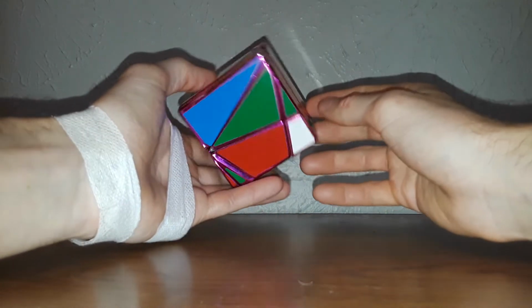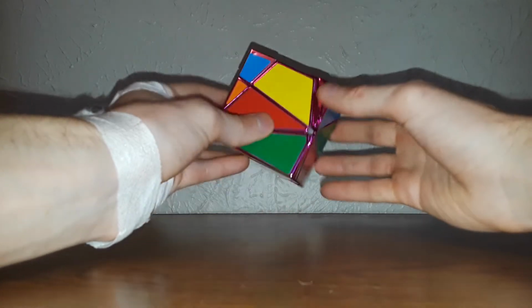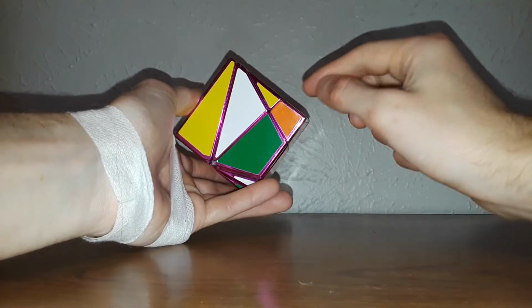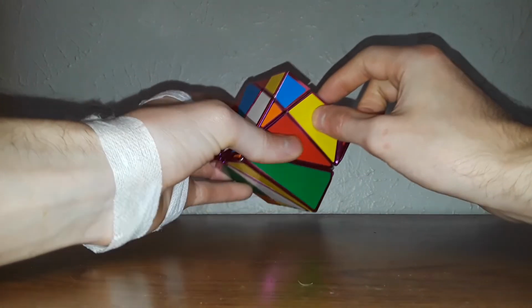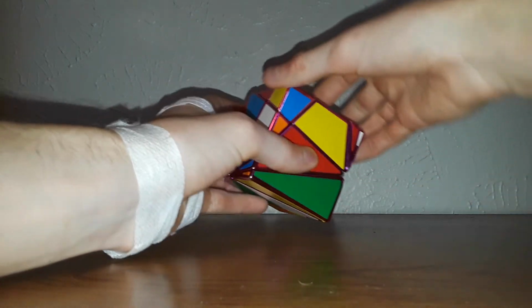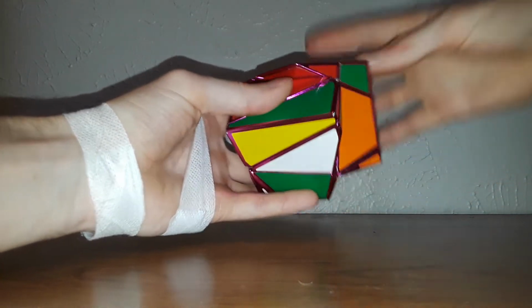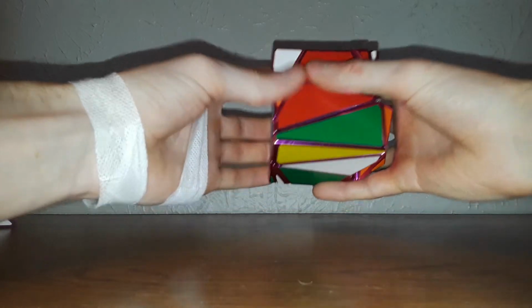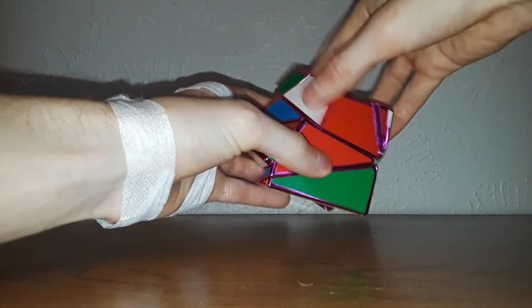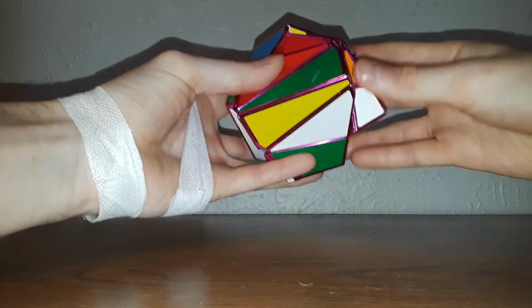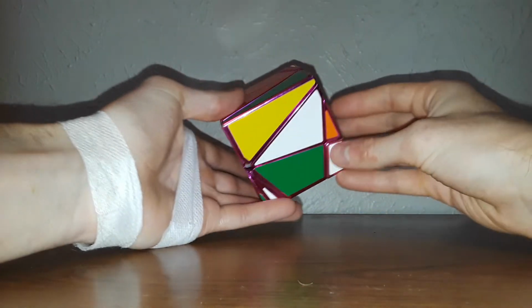We're just looking around. Let's see. Okay, so red and yellow can come up here. Just do that real quick. Okay.